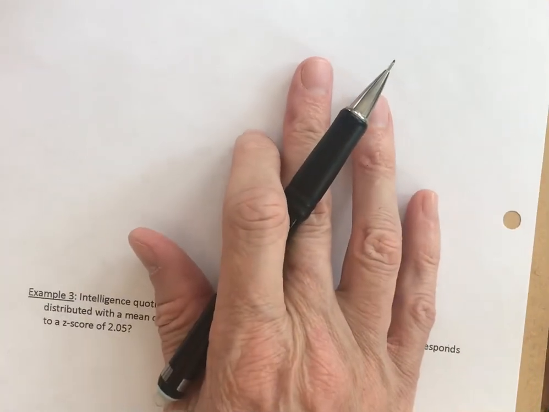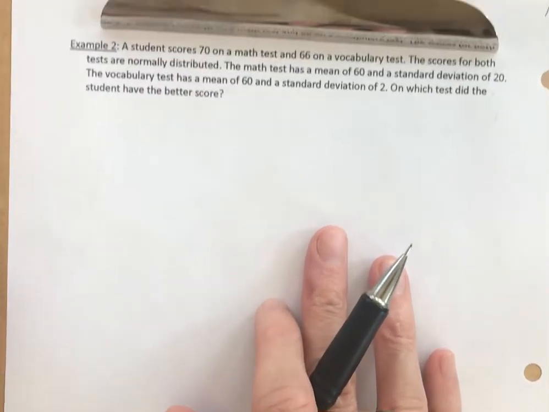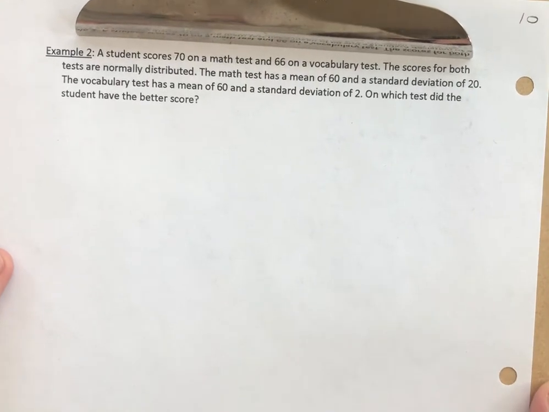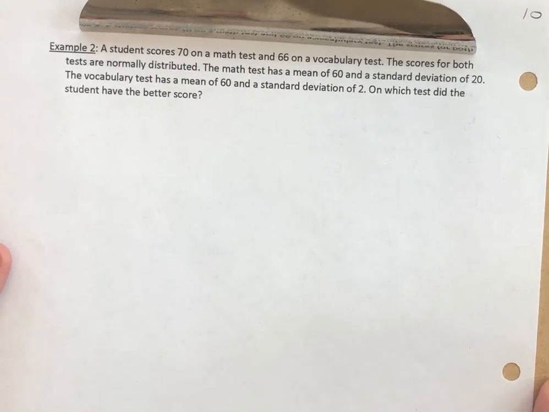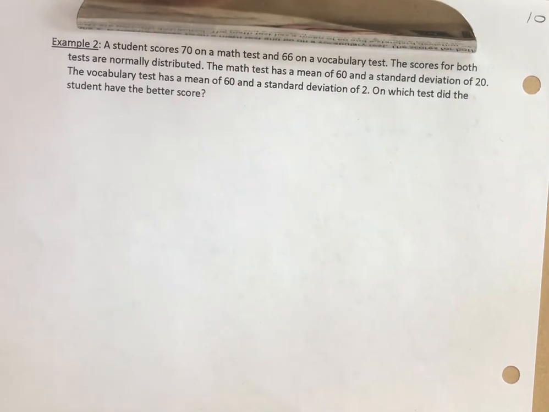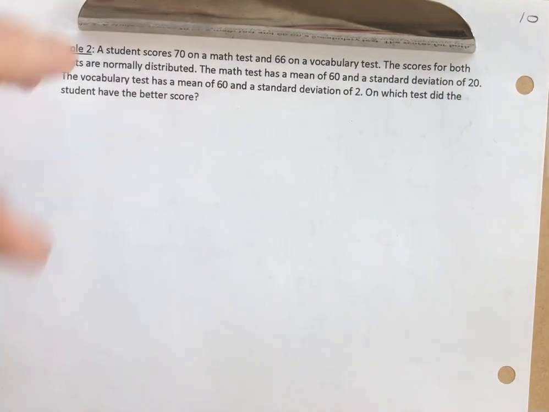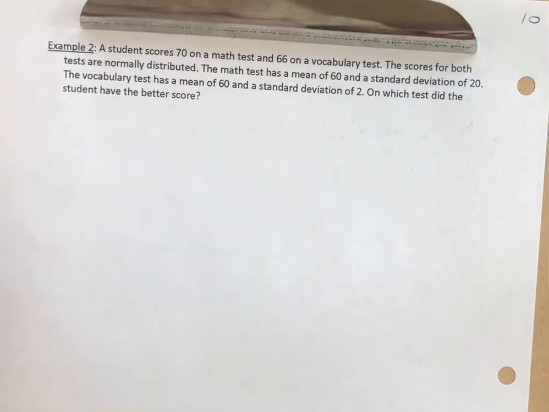Let's look at one more example, I believe. Then we'll do a little bit of algebra. We'll do a third example with some algebra. Okay, so this example is about comparing scores. Give me a second, straighten myself out. Okay, I think I'm good.